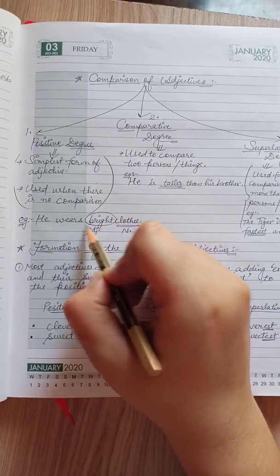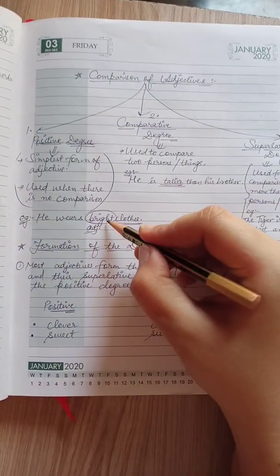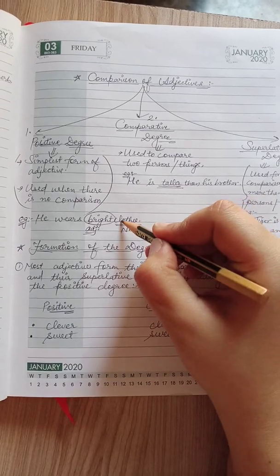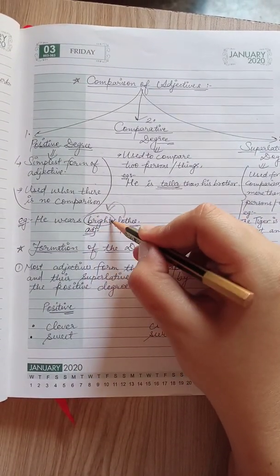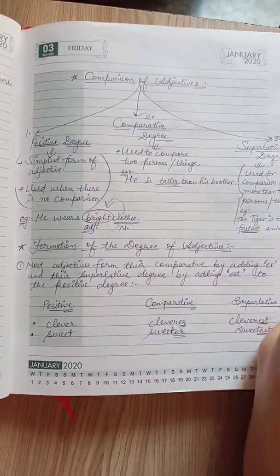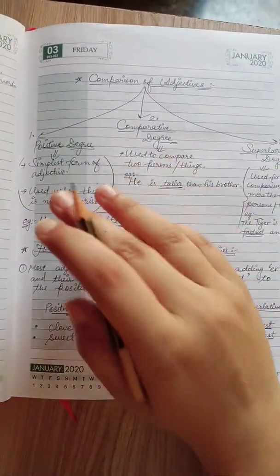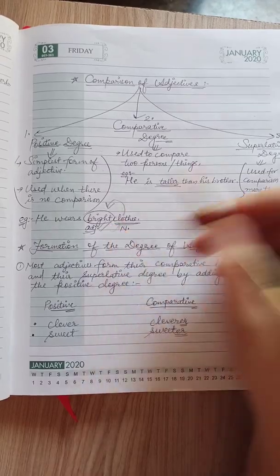Example, he wears bright clothes. वो कैसे कपड़े पहनता है? Bright color के. So clothes is our noun and before it I am placing this adjective bright which is qualifying this noun clothes. No comparison is done here, so it is a positive degree. Bright is coming in our positive degree.